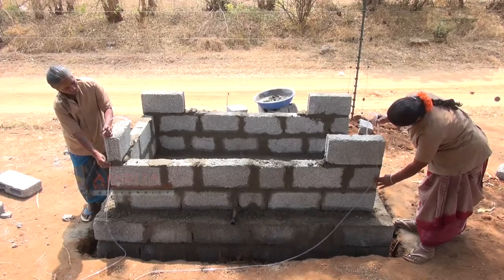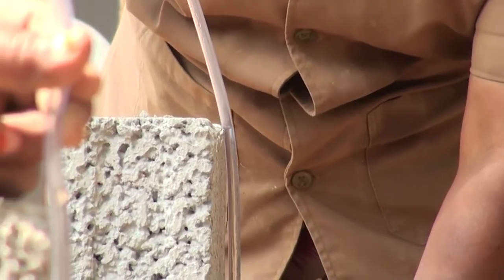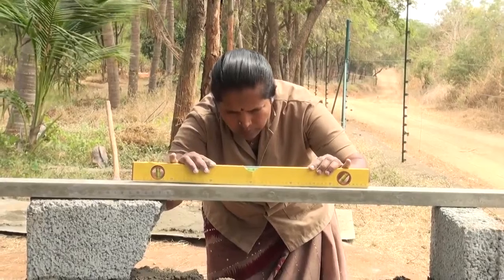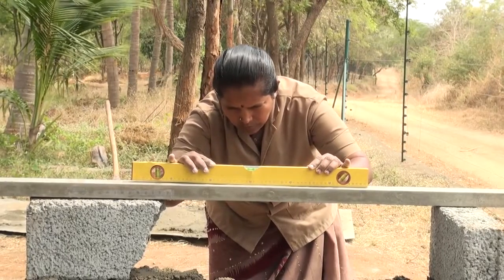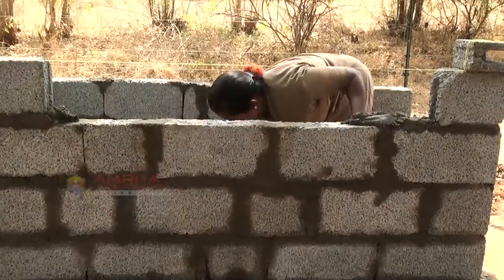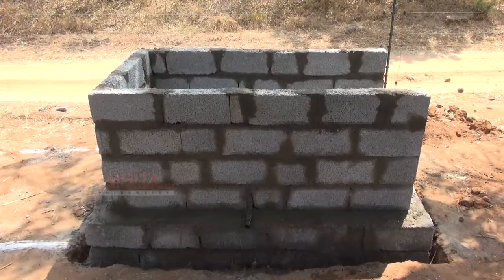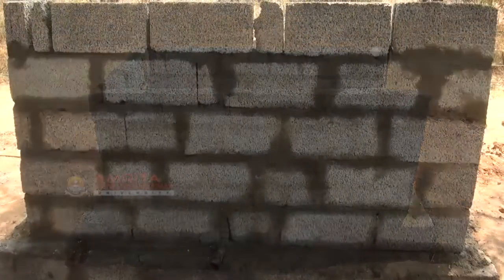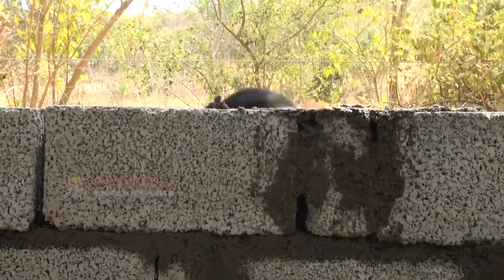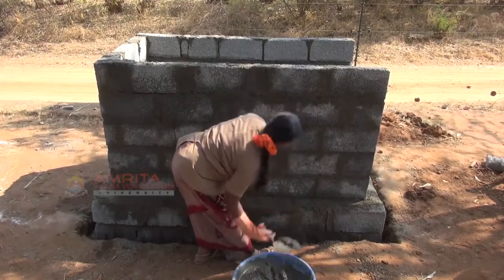When you begin with the third layer, check the water level of the blocks at both ends. You could also check the level with a spirit level. We have now finished placing blocks for the fourth layer also. We will now begin with the fifth layer. We have now finished placing blocks for the fifth layer also and completed the block work for the day.